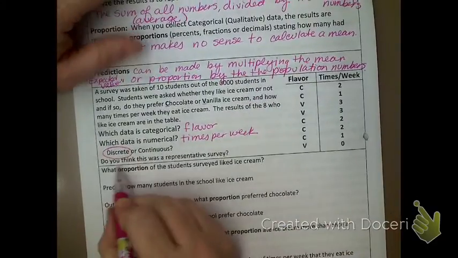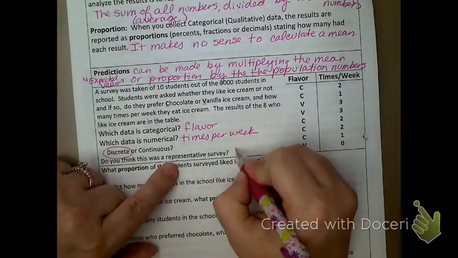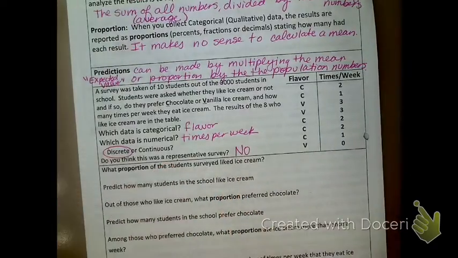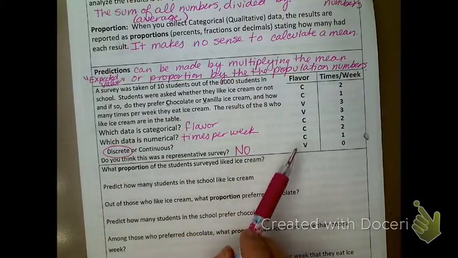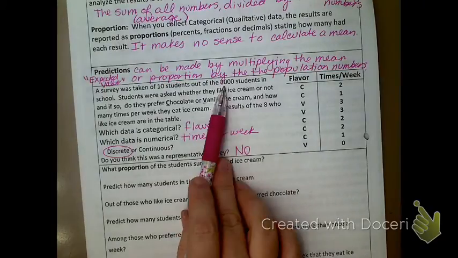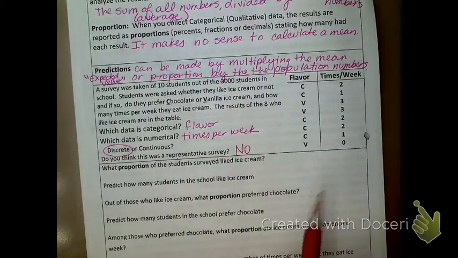Do you think this was a representative survey? No. I could not take the data from 8 people and honestly say that that represents 3,000 students in the student body. That is not a representative of the entire population.